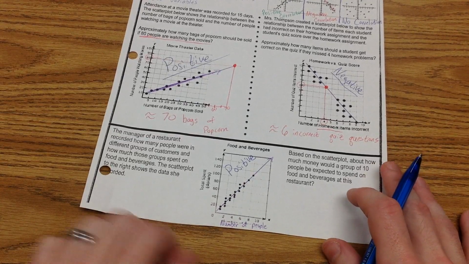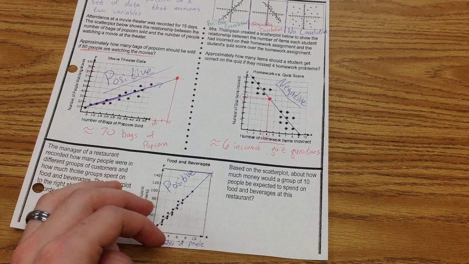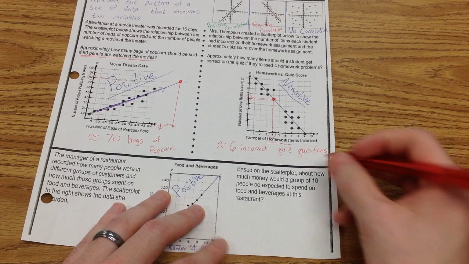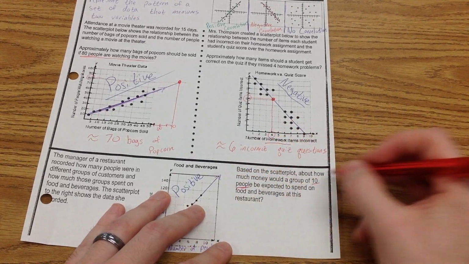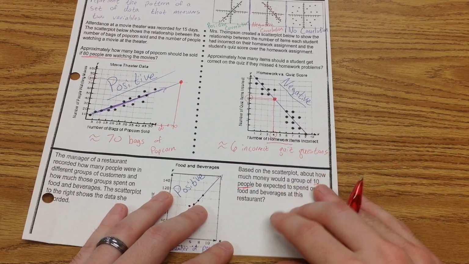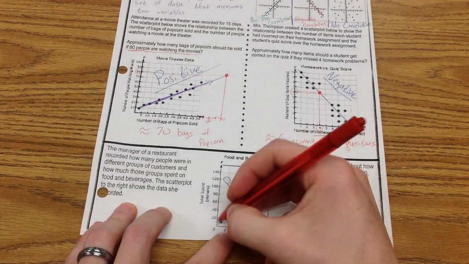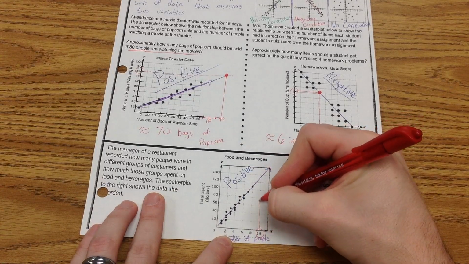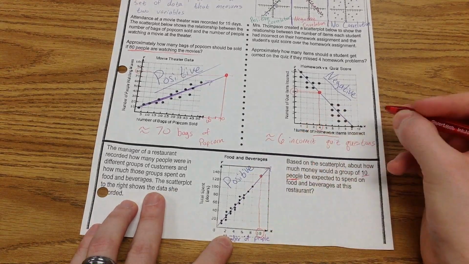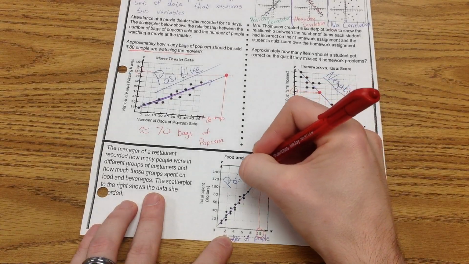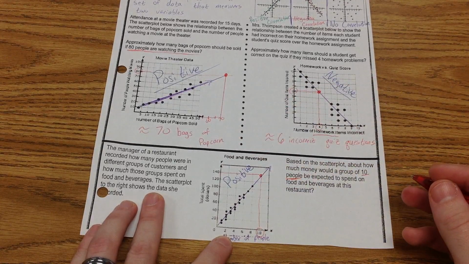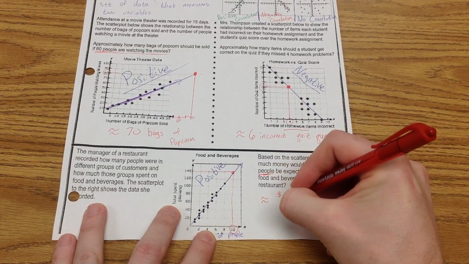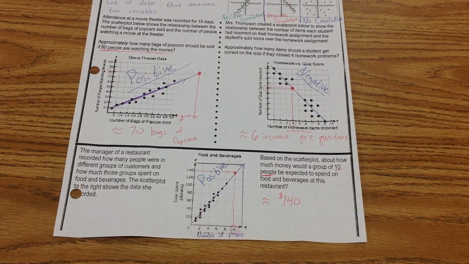Okay. My next question, it says, based on the scatter plot, about how much money would a group of 10 people be expected to spend on food and beverages at this restaurant? So I've got to find on my graph where it says 10 people. Right there. If I follow that up to right there, and then I follow it over, you can see it's about approximately $140.